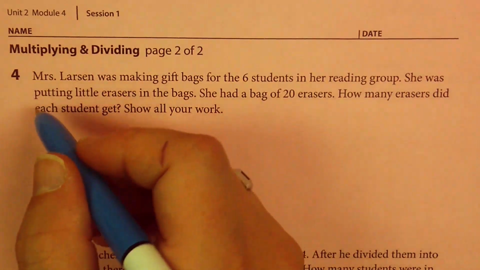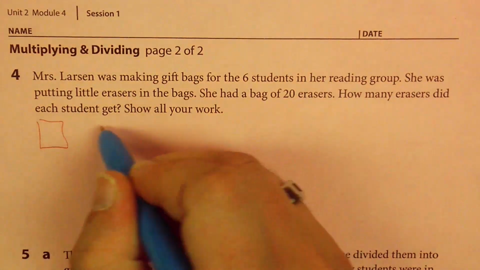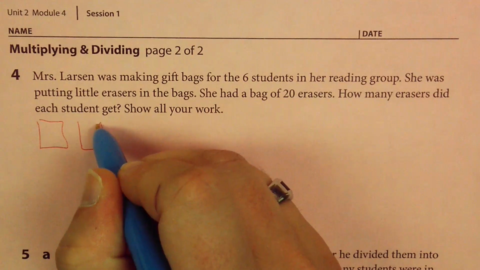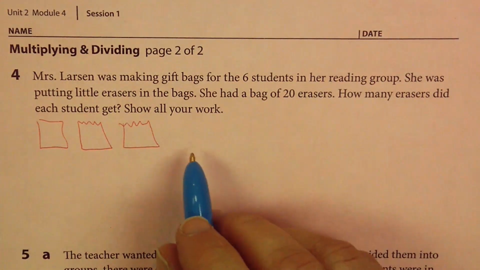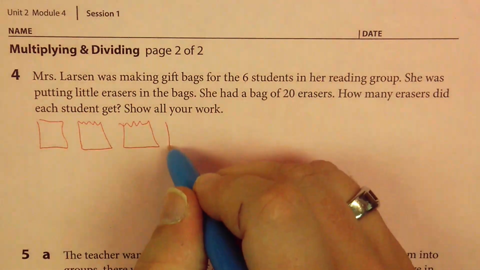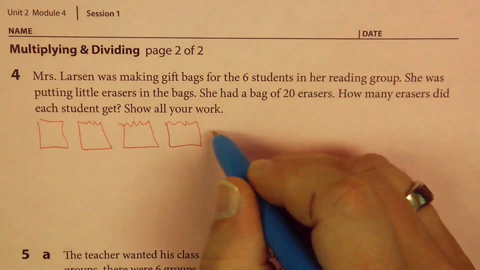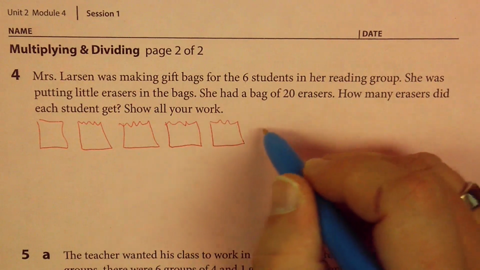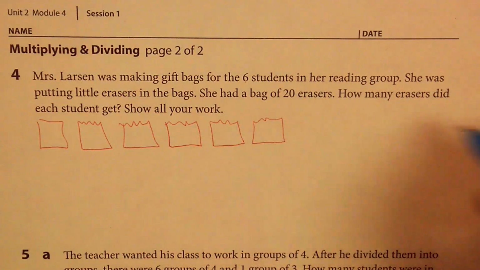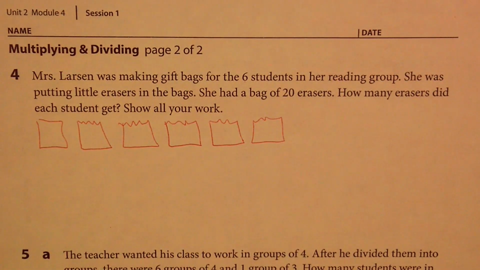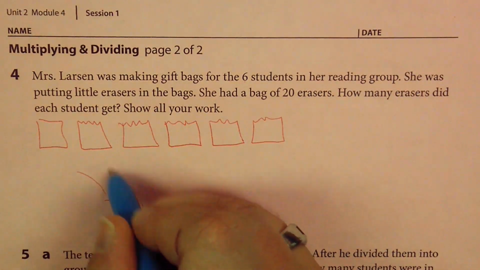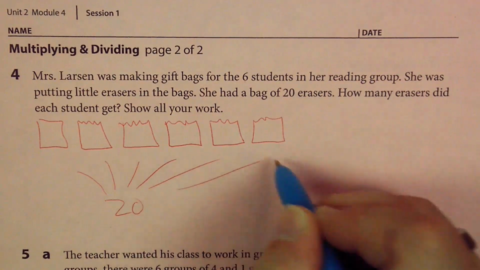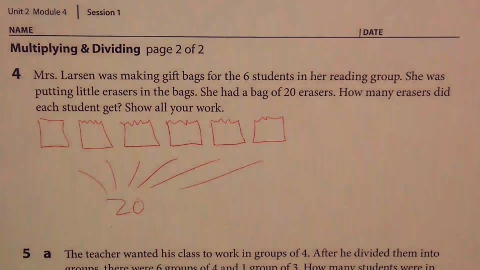Okay? I'm just going to draw these little, we'll say that these are little paper bags. Maybe I could do a little frilly at the top to make sure they look like bags. And there's 6 students, so they each get a bag. That's 4. There's 5. There's 6. Okay? She has 20 erasers that she's going to give. She's going to give some to each bag until she basically can't give any equally anymore.